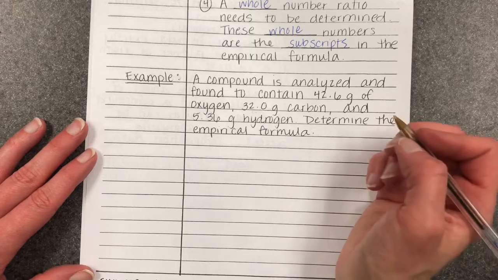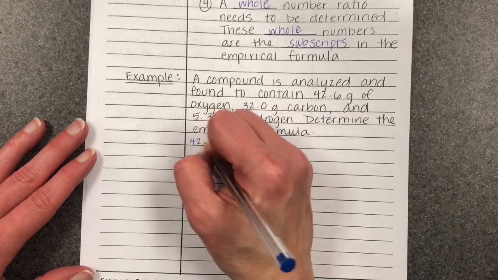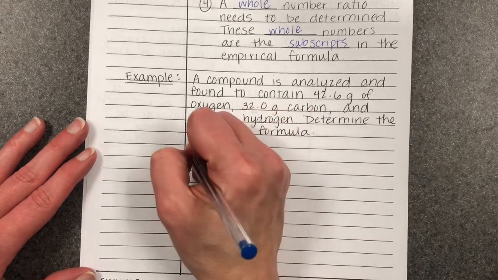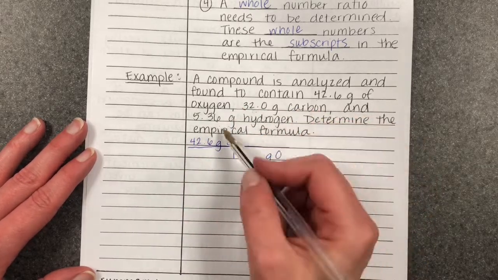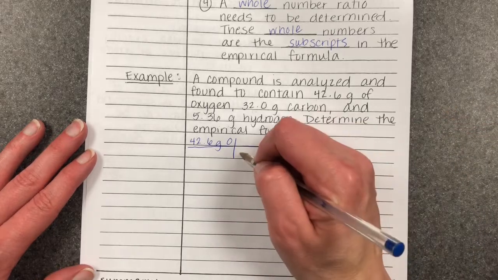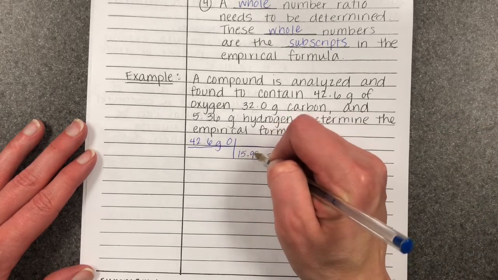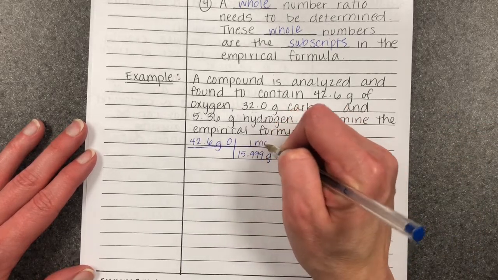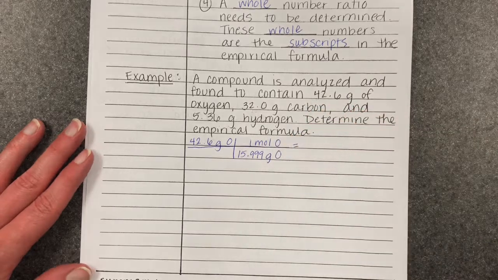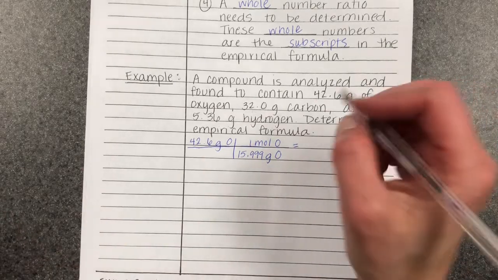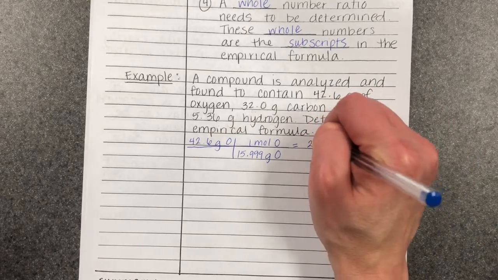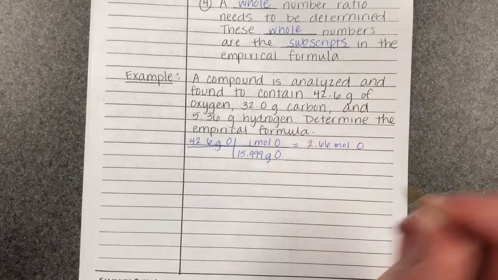So I'm going to take that 42.6 grams of oxygen. And again, when we convert units, we draw our lines, drop our unit, and use dimensional analysis. 15.999 is the mass of oxygen from the periodic table. So 1 mole of oxygen is equal to 15.999 grams. I use that conversion factor to convert to moles. And so this comes out to 2.66 moles of oxygen.